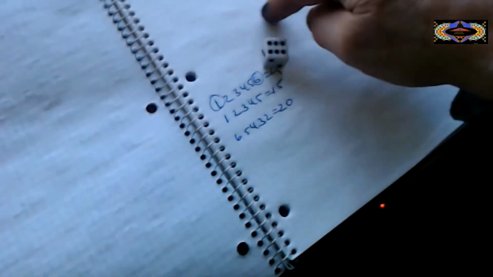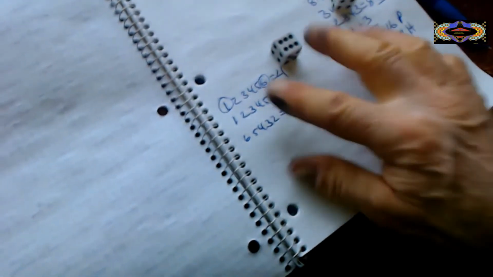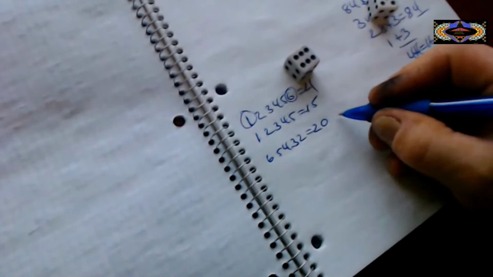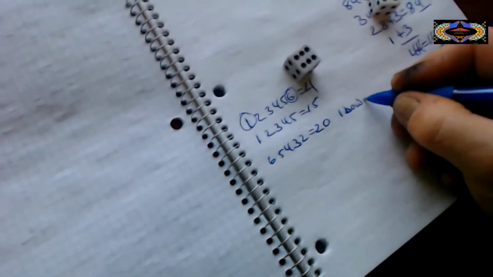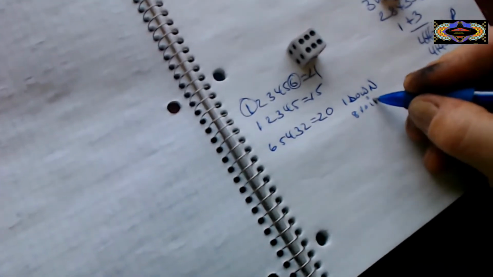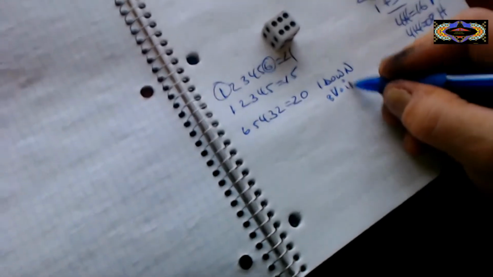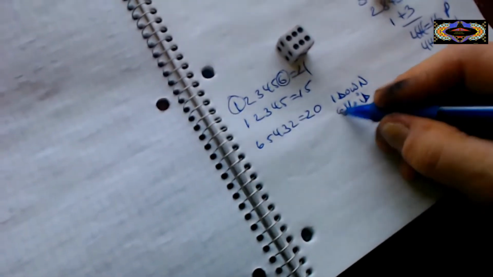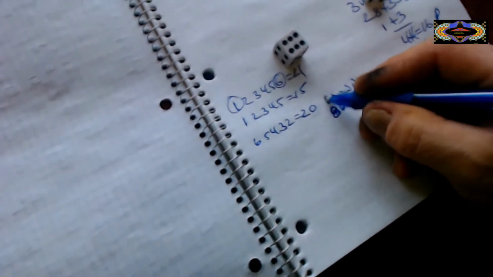We're going to have 14 dots around, 2, 5, 10, 14, and 6 up top equals 20. That means we'll have 1 down. When there is 1 down, there is 8 void down. Okay, 1 equals 5, 8 equals 40.